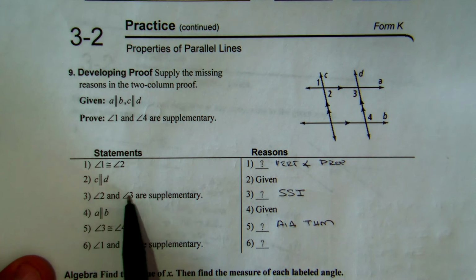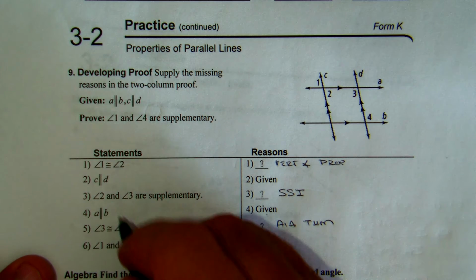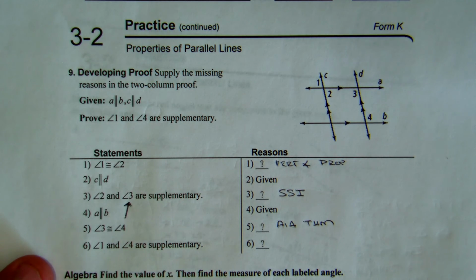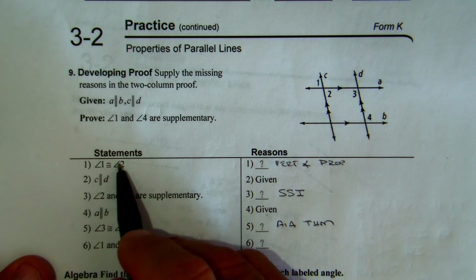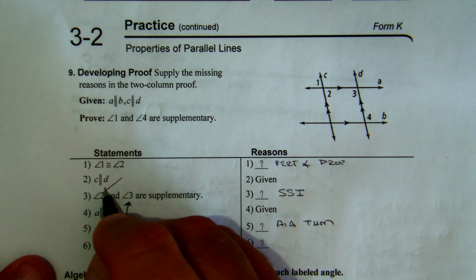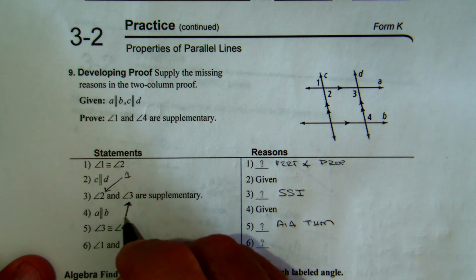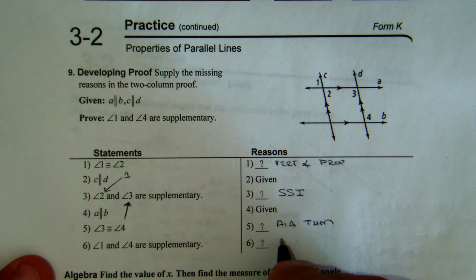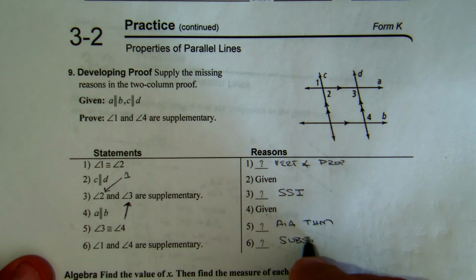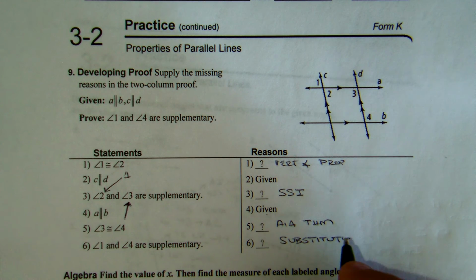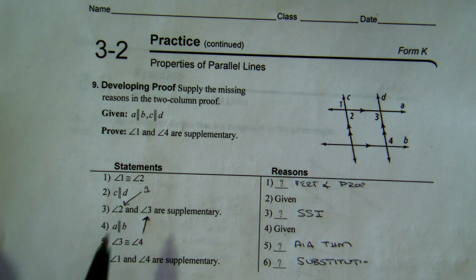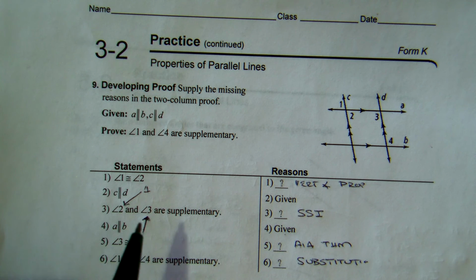All right, so 2 and 3 are supplementary. 3 is congruent to 4, so since they're congruent, I can plug that right back in. Angle 1 is congruent to angle 2, which means I can replace the 2 with 1, and I replace the 3 with 4. Well, what does that produce? Angle 1 and 4 are supplementary. Substitution. I just plug in. So whenever I plug in things for other things, that's not transitive, because transitive means it has to be congruent to the same thing.